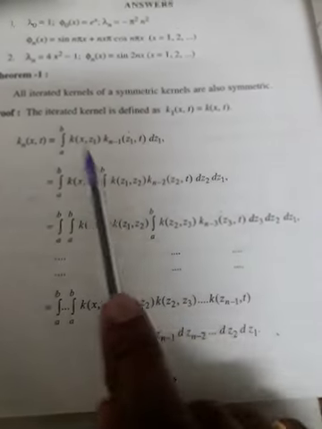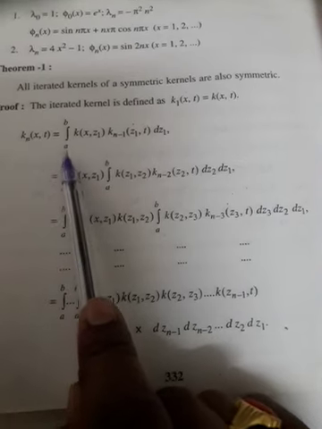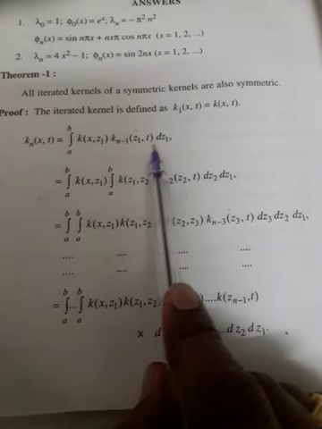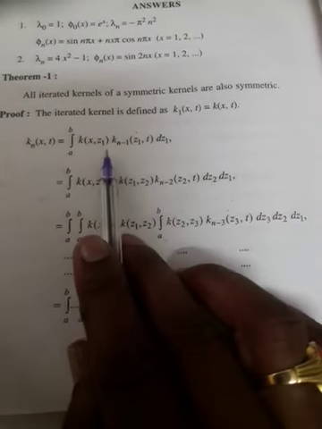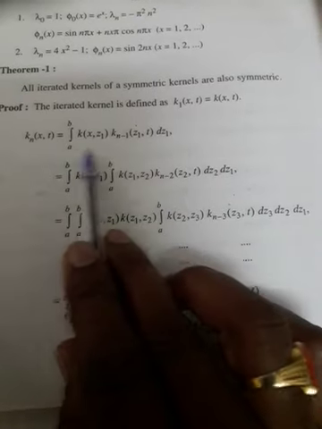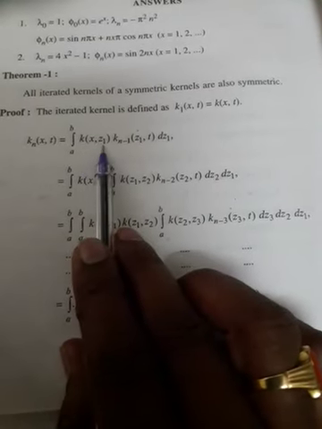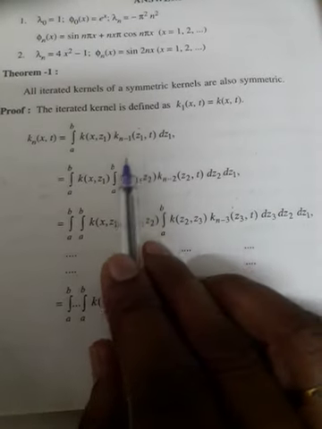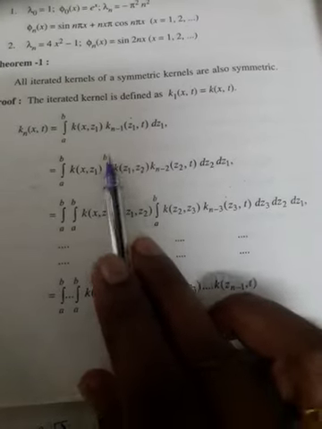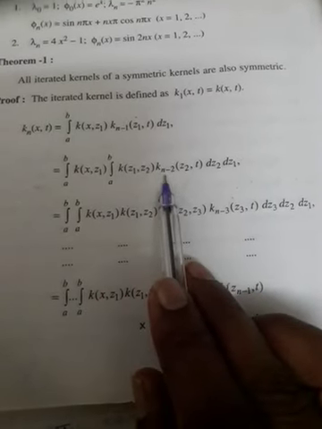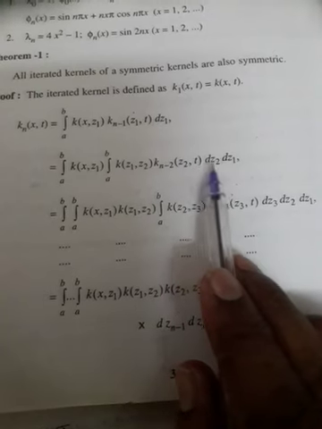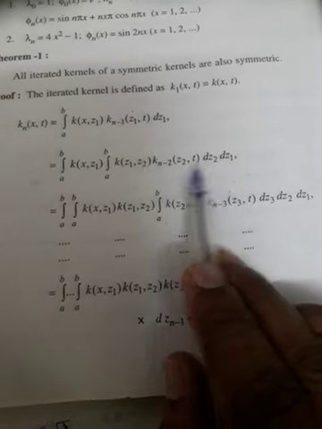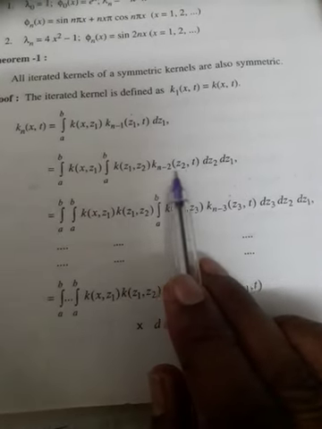According to that formula, now we are writing kn of x comma t as integral a to b k of x comma z1 k n minus 1 of z1 comma t dz1. This is the nth term that we have found. Now we'll take k of x comma z1 as it is. Now for this one we'll take the next previous term, that is integral a to b k of z1 comma z2 k n minus 2 of z2 comma t dz2 dz1. dz1 is the last term, so before that dz2, k of z1 comma z2, k n minus 1 of z2 comma t.